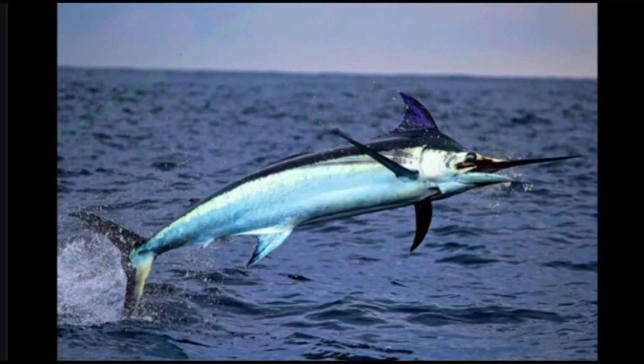So next up is the latitudinal migration. Latitudinal migration is the migration of fish from north to south or vice versa. For example, swordfish, where they migrate to the north in spring and migrate to the south in the autumn.